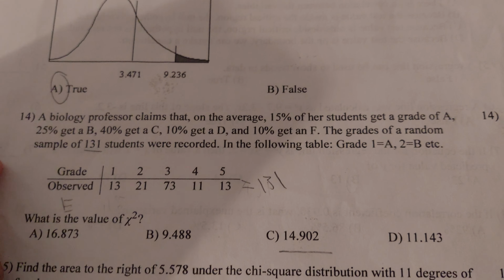Now that we got all the numbers, we're going to plug them in to this formula. And what we're going to do is the observed 13 minus the percentage, or the expected, which we just solved, which is going to be 19.65, divided by the expected again. So what it's going to look like is like this. So we got 13, the observed, minus the expected, squared, divided by the expected. Now we're just going to keep doing that for the rest of the numbers, as seen here.